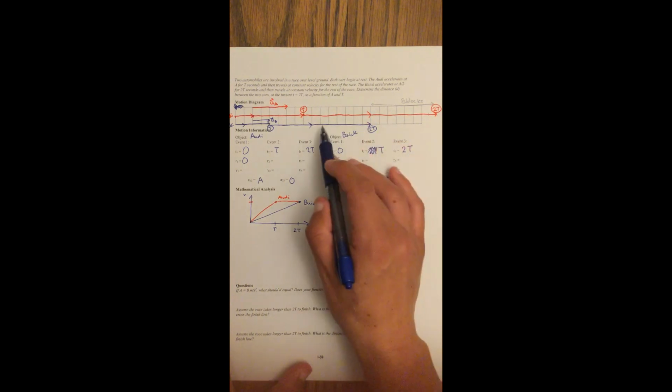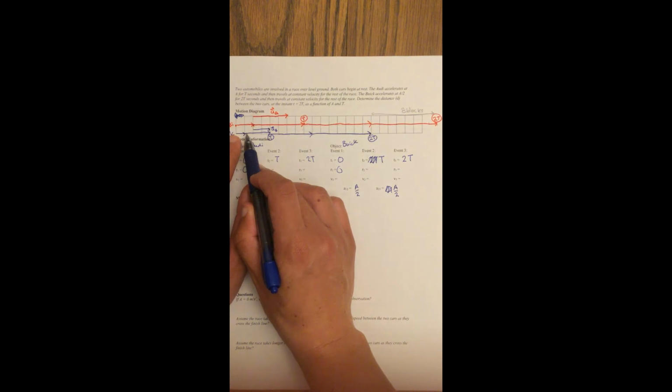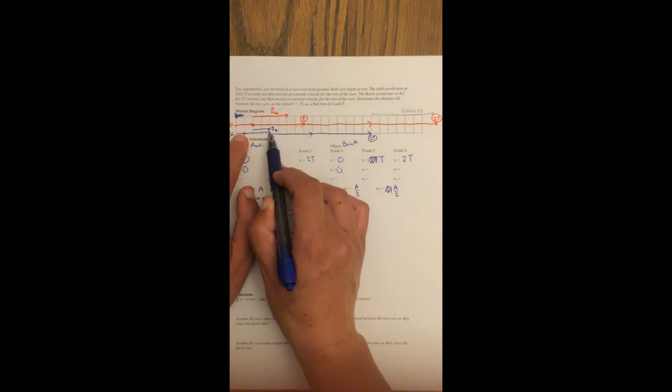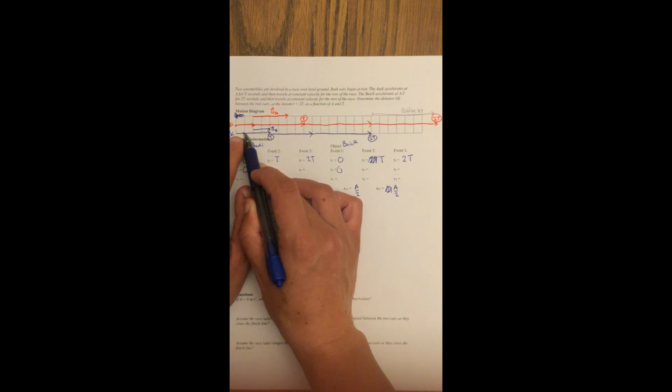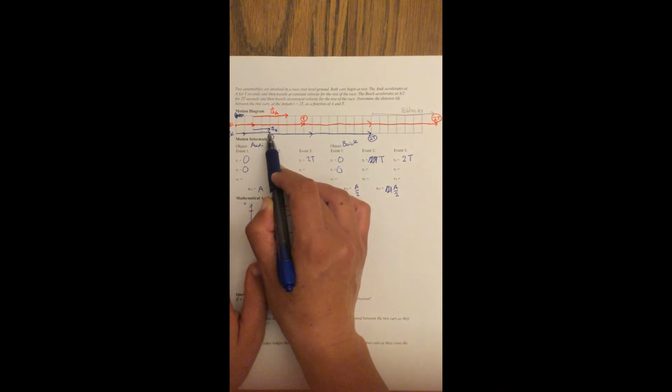For the Buick, let's start here. If the average velocity here is 1 and this initial velocity is 0, the average of 0 and 2 gives you 1. This is 3. If this is 2, the average velocity is 3. And the instantaneous velocity at this point is 2. So the instantaneous velocity right at this point would be 4, because that averages 3.